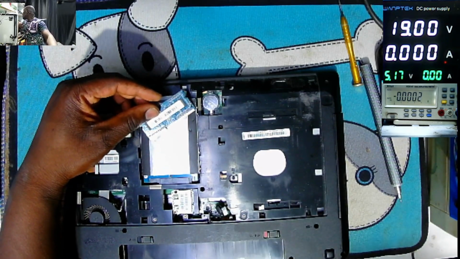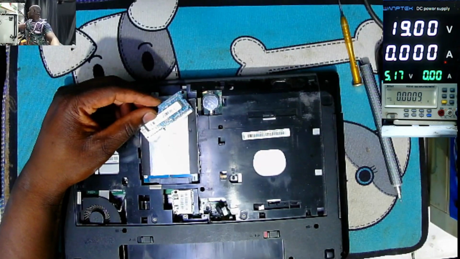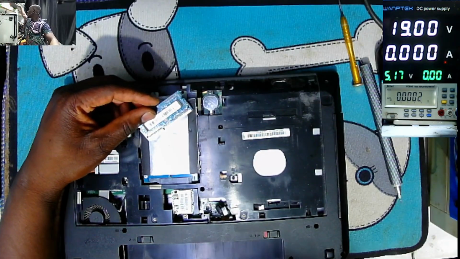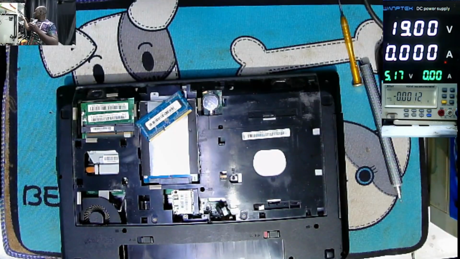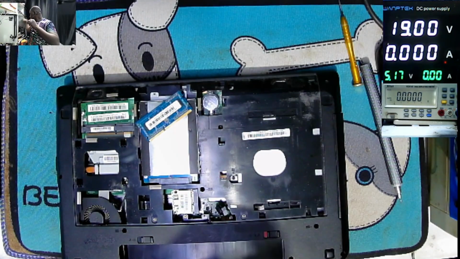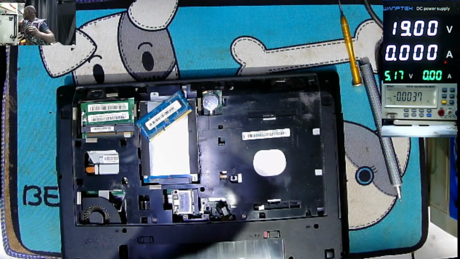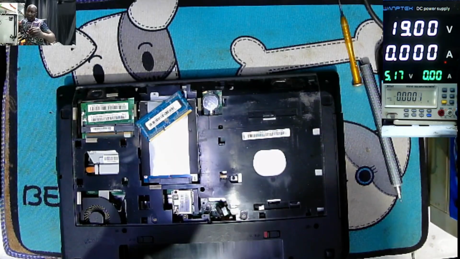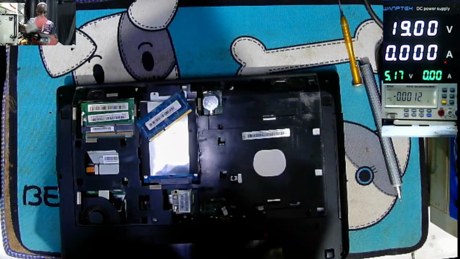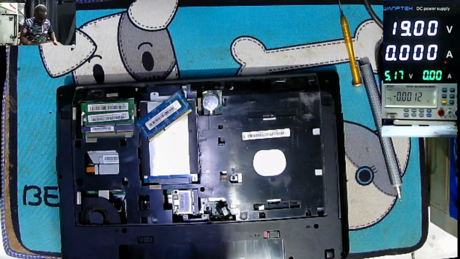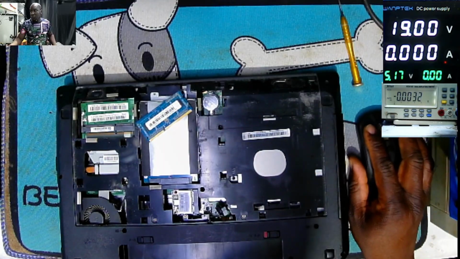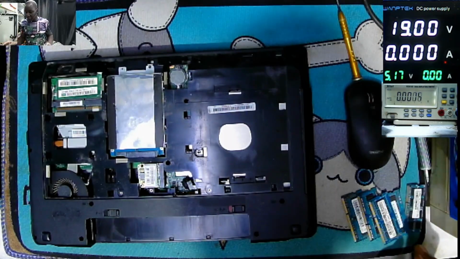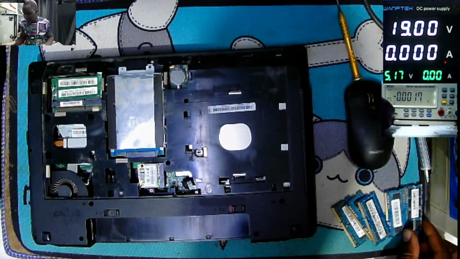I need to check with another RAM. Maybe this is a scenario where we have problems with the RAM. I do have so many RAMs here. So I found a few RAMs here. I'll test one by one.